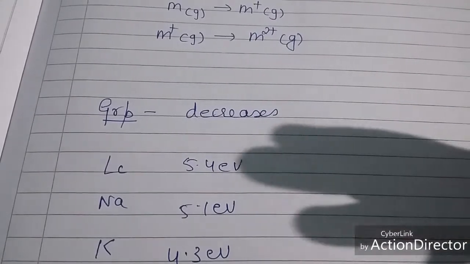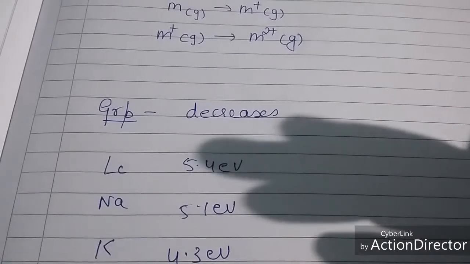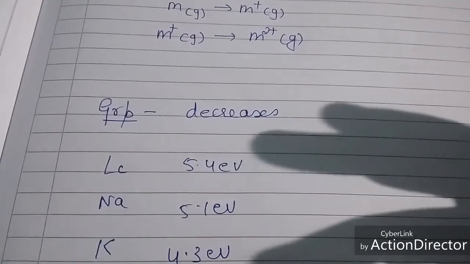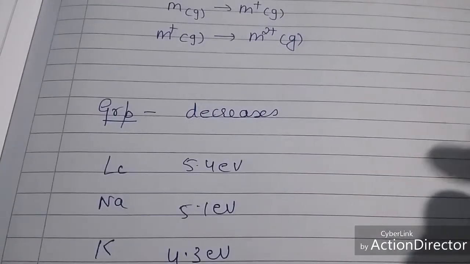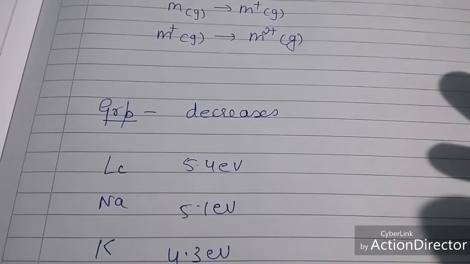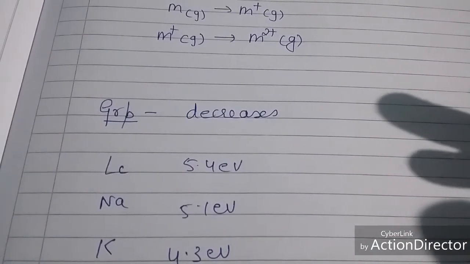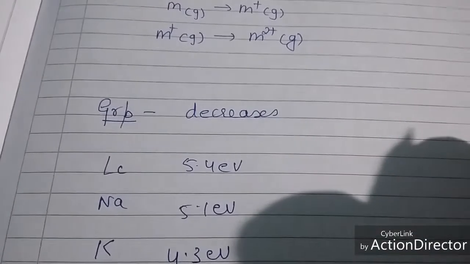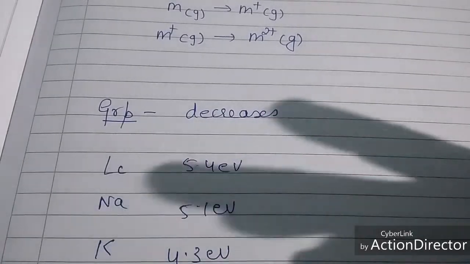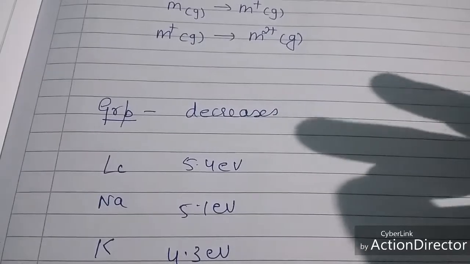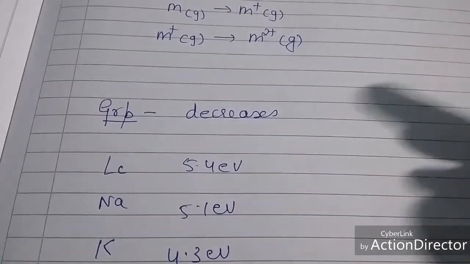And it is difficult to remove electrons from the completely filled or half filled subshells. And finally, it depends on the shape of the orbital also, because s orbital is more close to the nucleus than the p orbital, so it is difficult to remove electron from the s orbital as compared to the p orbital. So ionization energy decreases from s to p to d to f.